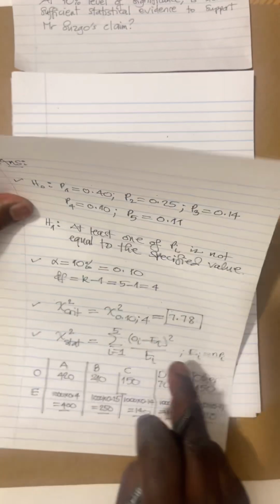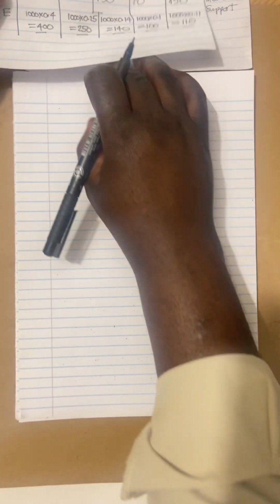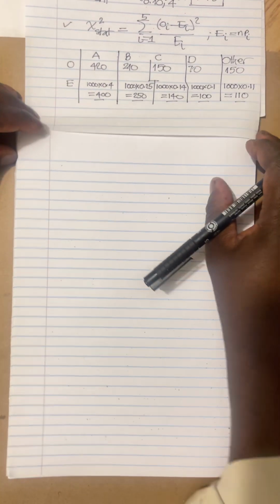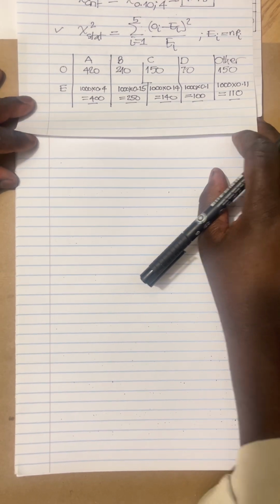Now we need to apply this formula here. So let's do the calculation of the test statistic.